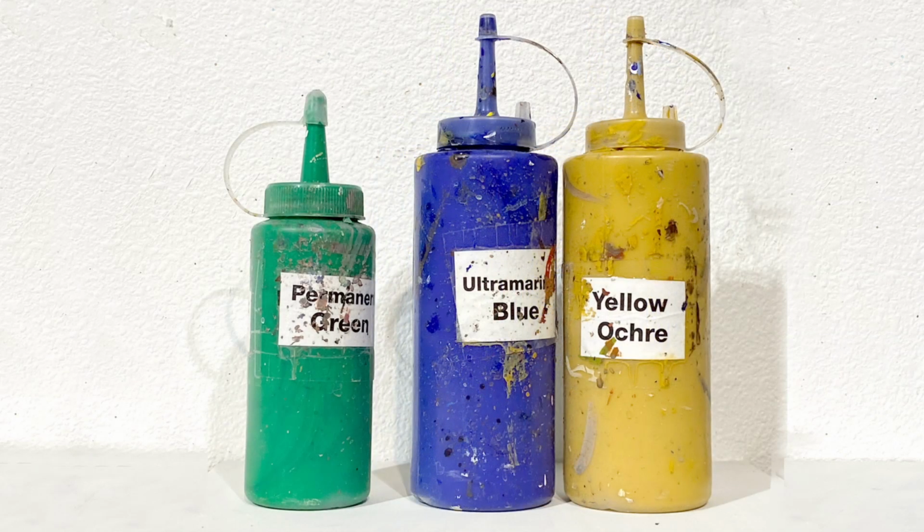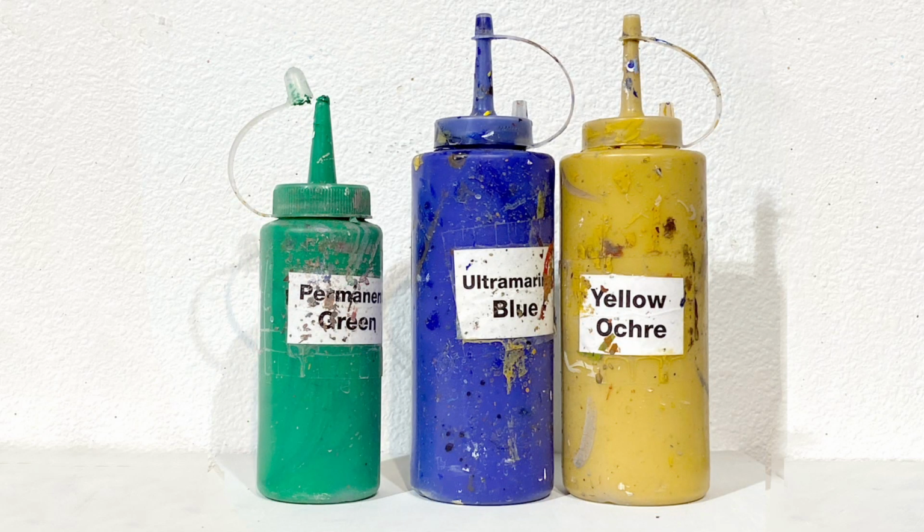I use the 16-ounce squeeze bottle for the colors I use the most. And for colors I don't use as much, I use the 8-ounce squeeze bottle. I like the squeeze bottle with the cap attached to the body for the simple reason that I don't lose the cap.